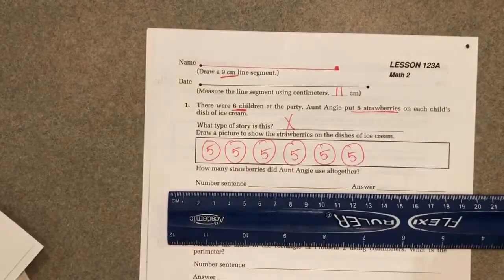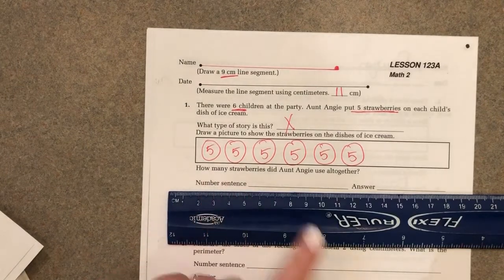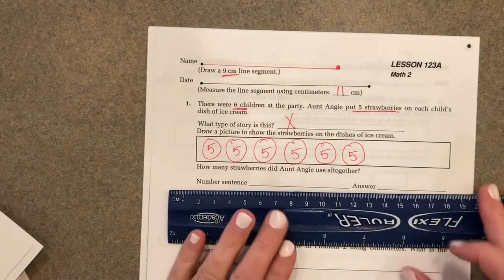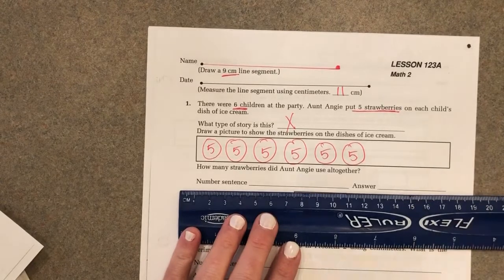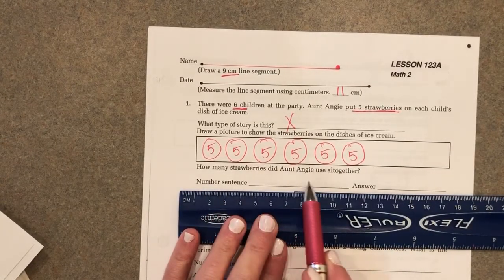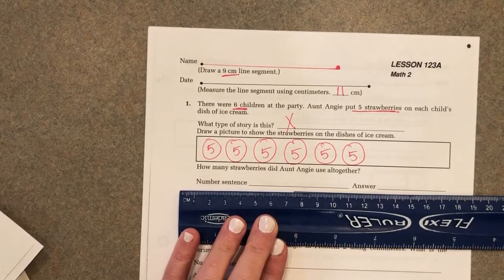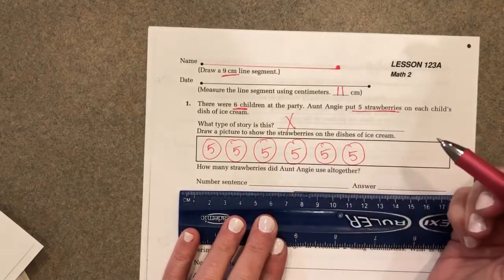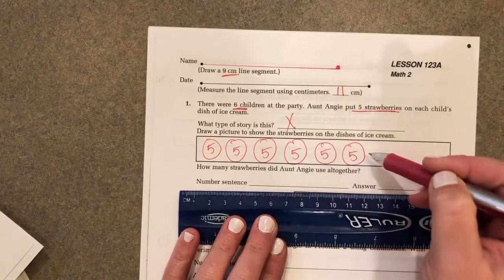If you prefer to do counters or tallies or a picture like that, go ahead. I prefer to do numbers. It's up to you. It's right either way. How many strawberries did Aunt Angie use all together? So we have 1, 2, 3, 4, 5, 6.